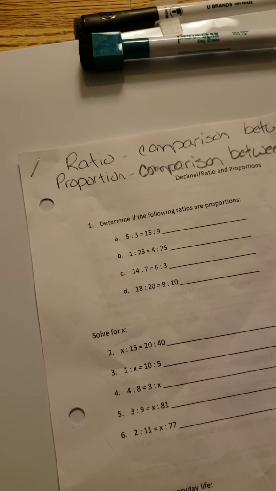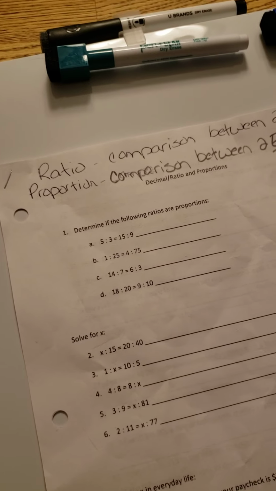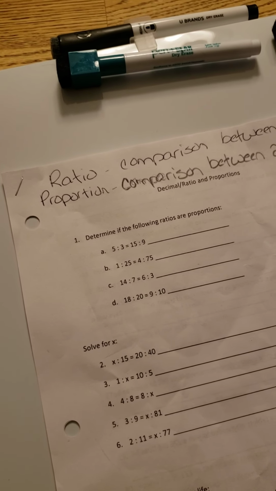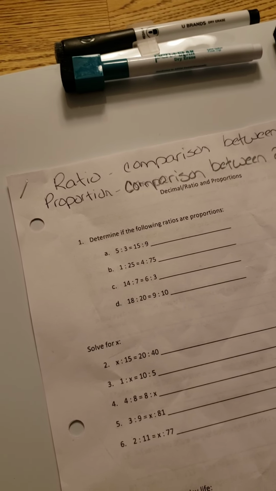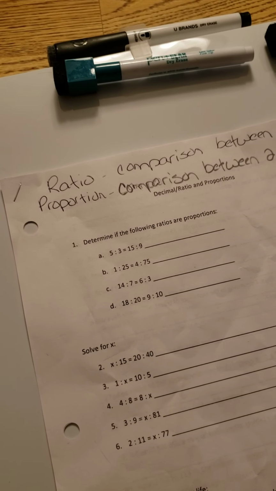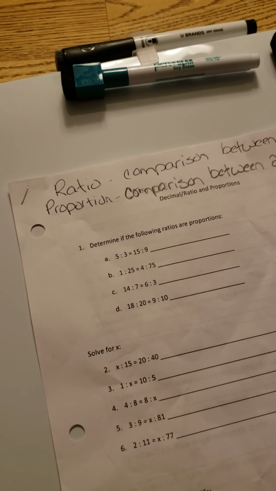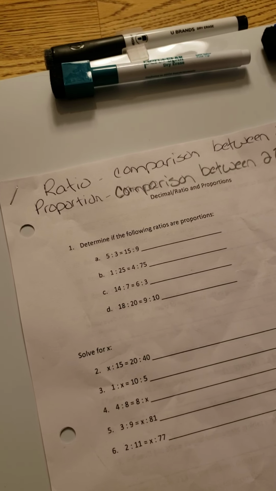All right, we're going to do math via video. We'll see if this works. If it does not, then we will find another way. So we are going to do our decimal ratio proportion worksheet. I'm going to walk through just like I normally would, and if we have any questions, we can work through those individually. First, you do need to know the definition of a ratio and proportion.